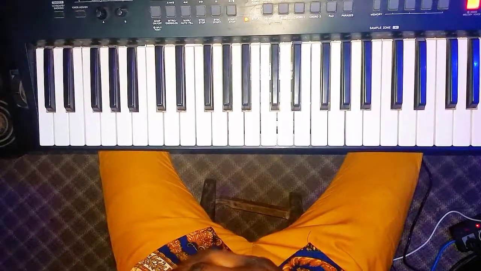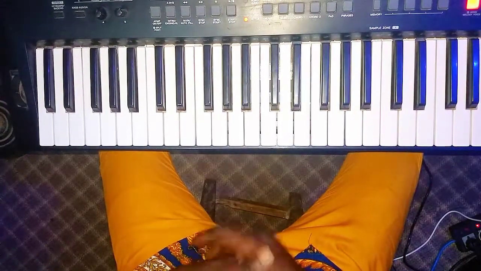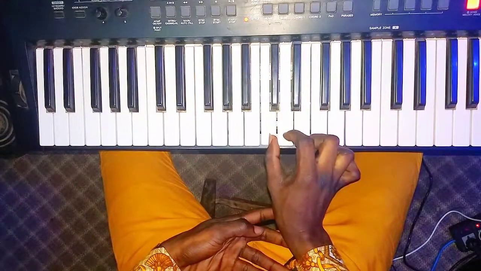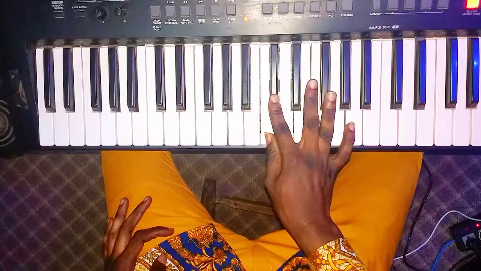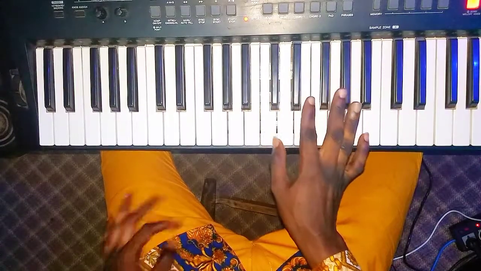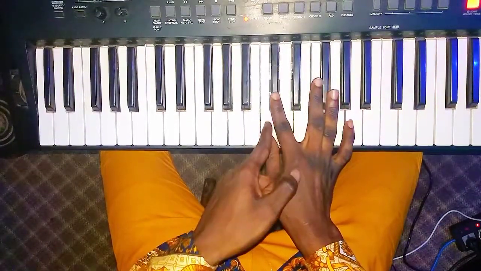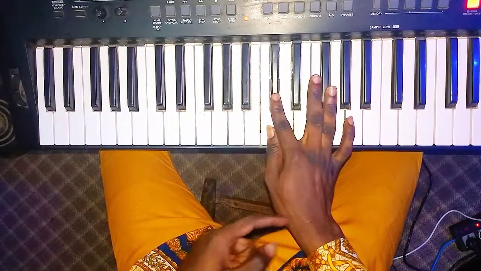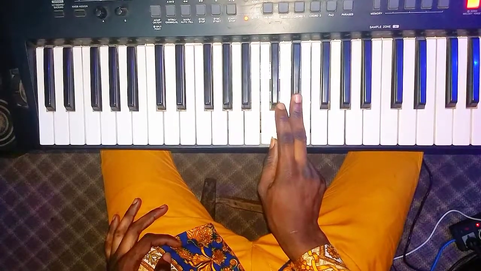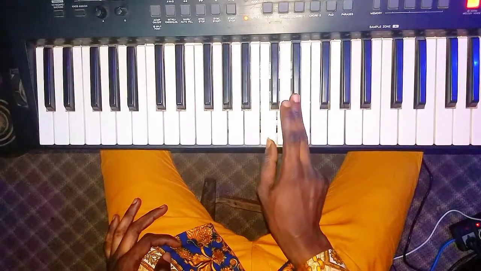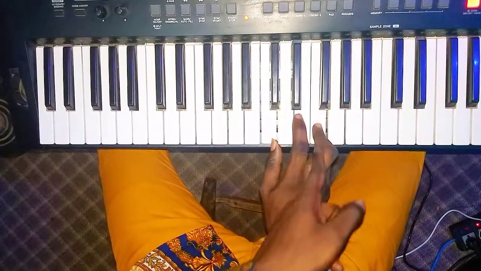Okay, now let's move on to the black notes. This is C, this is D. So when we flat the D, we have the minor second. We have the what? The minor second. So C and C sharp. This is called your C sharp. C sharp is called the minor second. And this is called the minor third. The minor third.